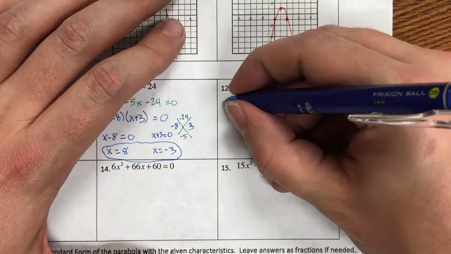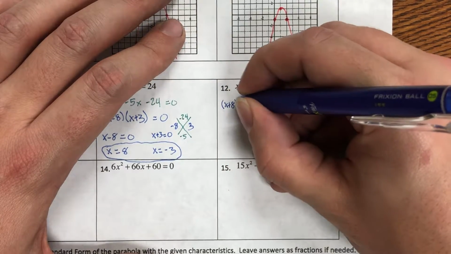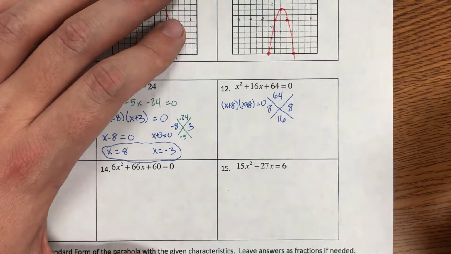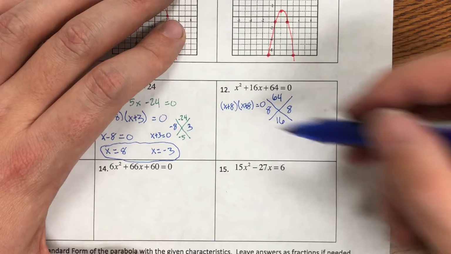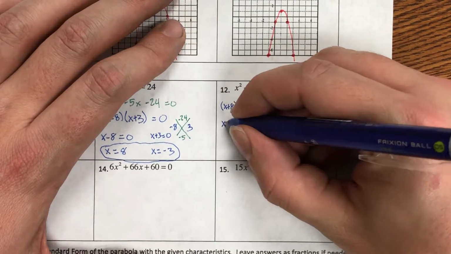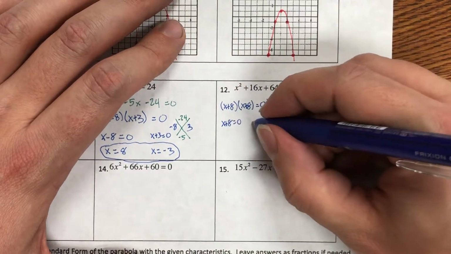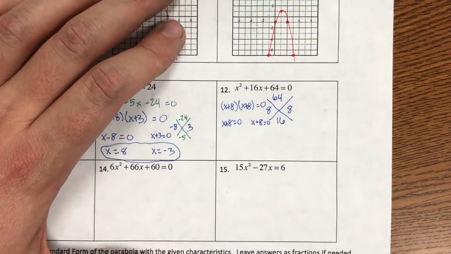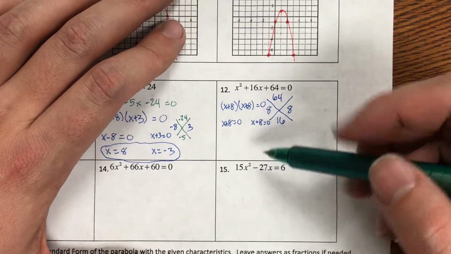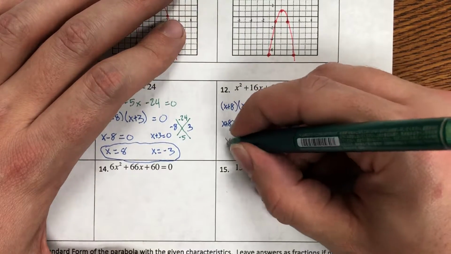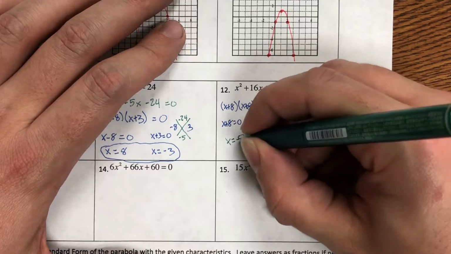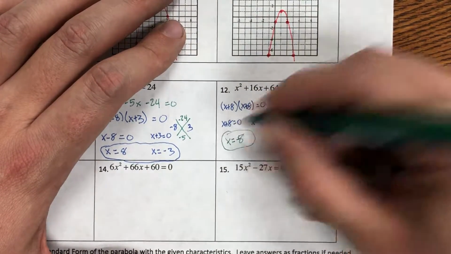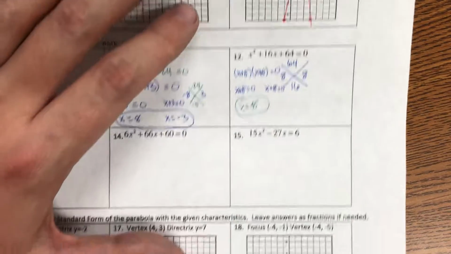So this one, I have x plus 8 times x plus 8 equals 0. So I set each of those equal to 0. So I have x plus 8 equals 0. Now, you notice these are the exact same thing, so I only have one solution, and it is x equals -8. Even though it happens twice, I only need to write it once because there's only that one solution.